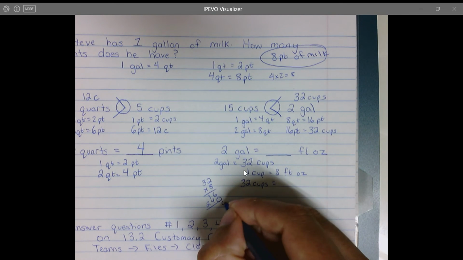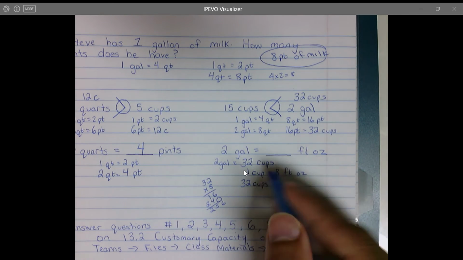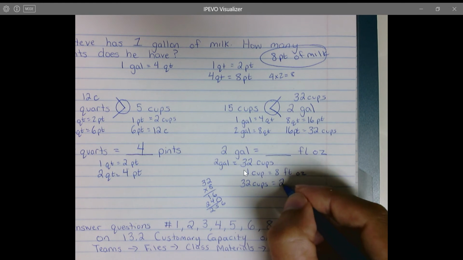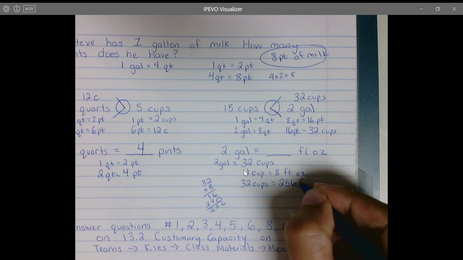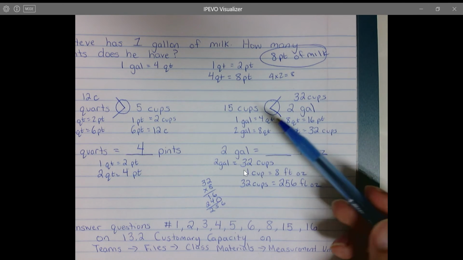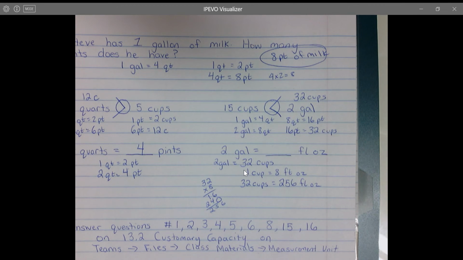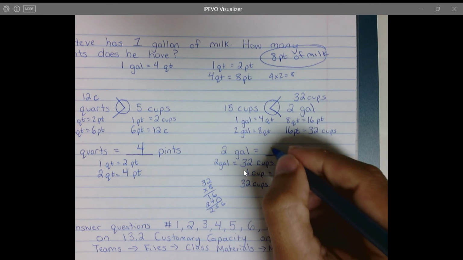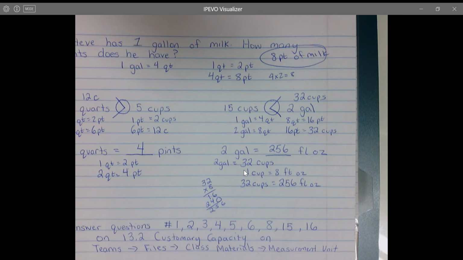So when I add those together, I get 256. 32 cups is 256 fluid ounces. Again, I could have gone through one step at a time, but I already figured out how many cups are in 2 gallons, so why do more work? Oh, I should write this here, 256 fluid ounces.